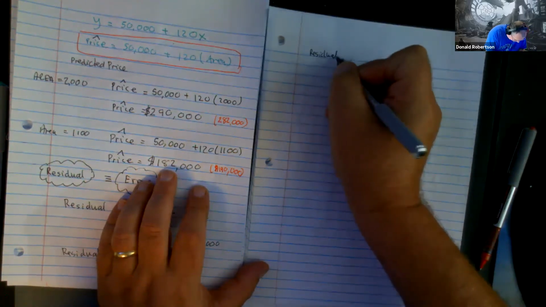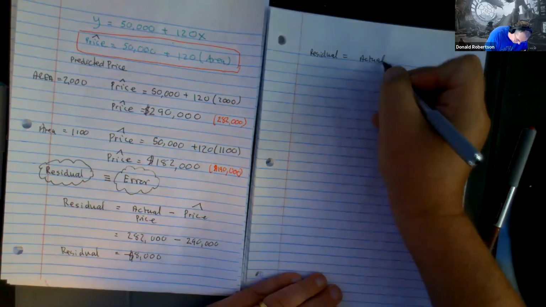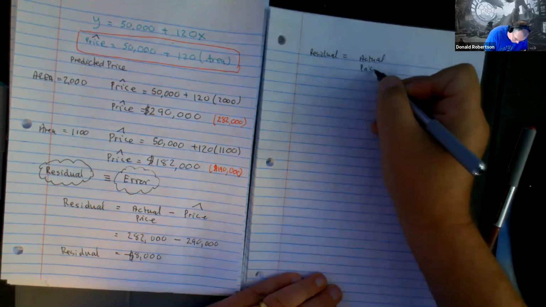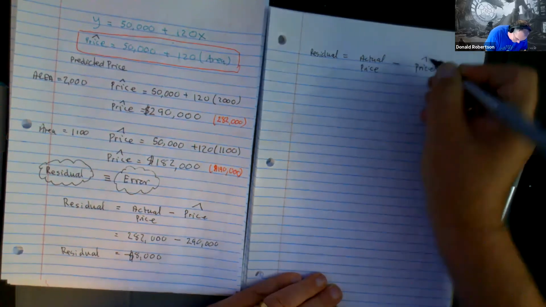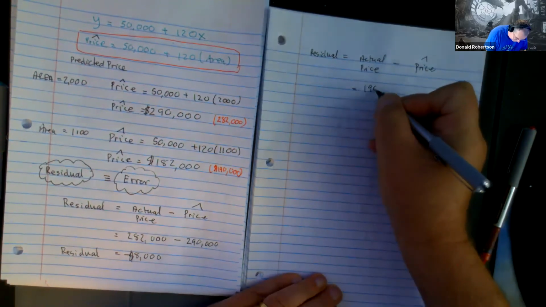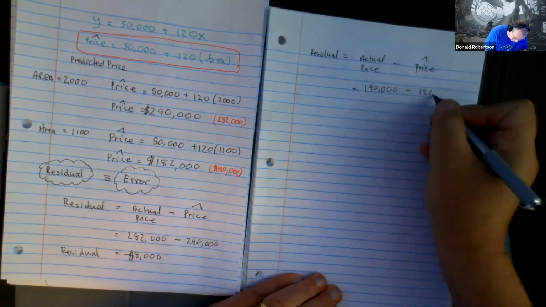is going to be the actual price, take away the predicted price. It sold for 190 and it was predicted to sell for 182.